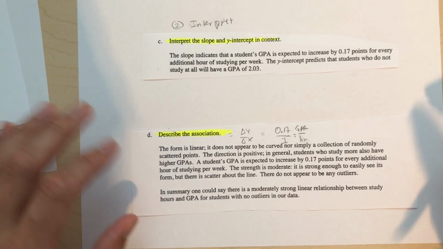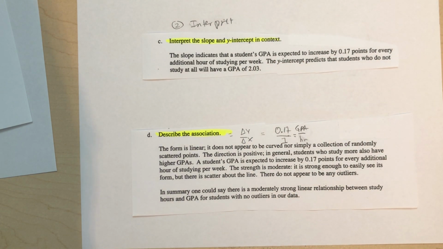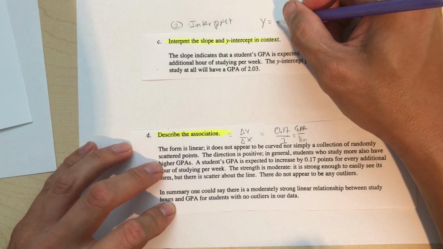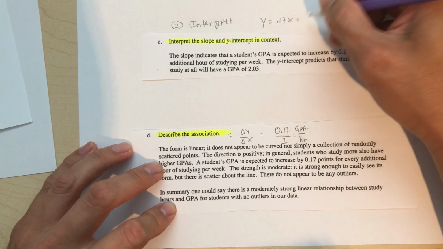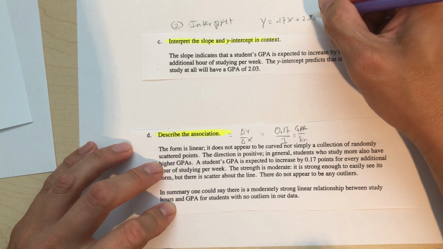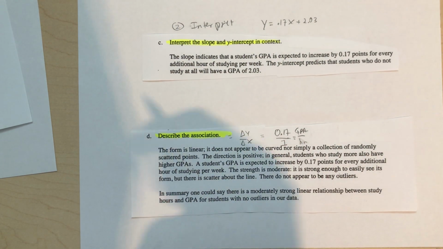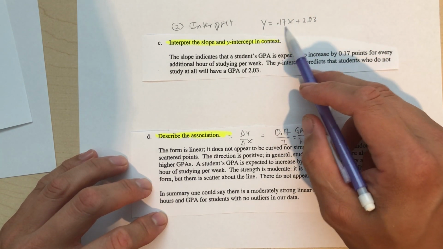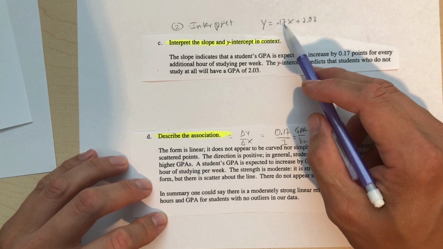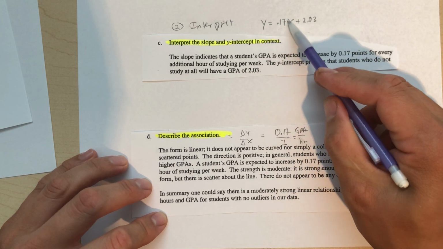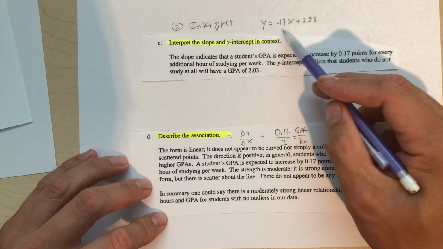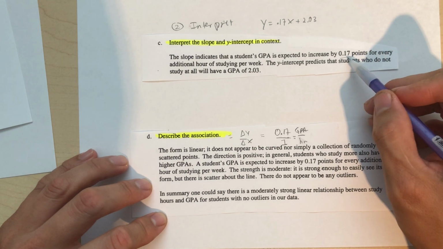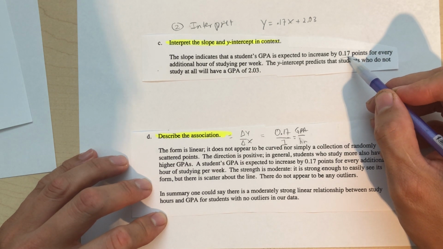All right, so they want you to interpret what you just learned. So let me quickly write the equation again. y is equal to 0.17x plus 2.03. So what does this mean? The slope indicates how a student's GPA is expected to change. Here is your rate. This is your slope, so your GPA will change every single hour that you study. So for every single hour you study, you will increase your GPA by 0.17.